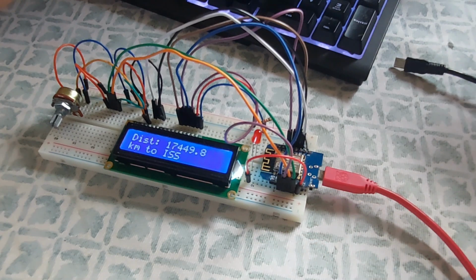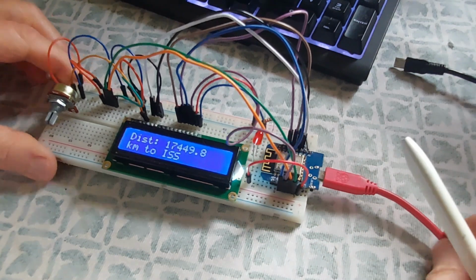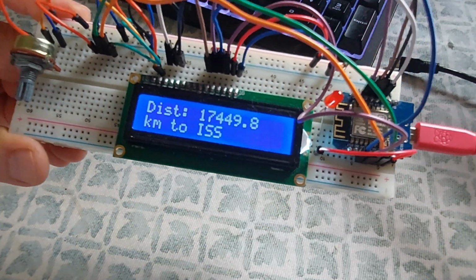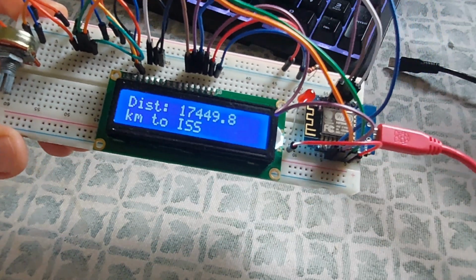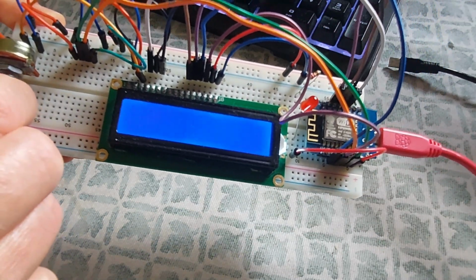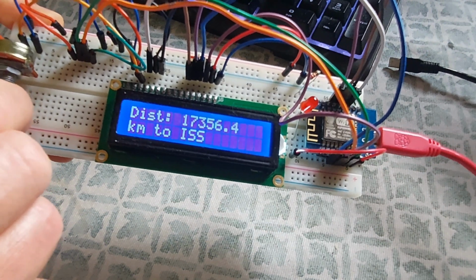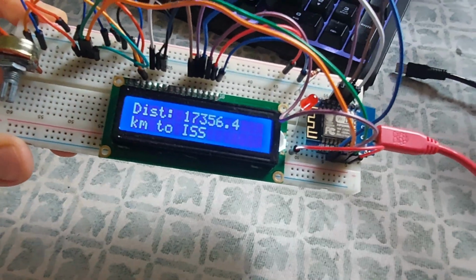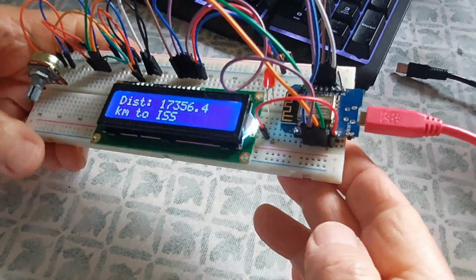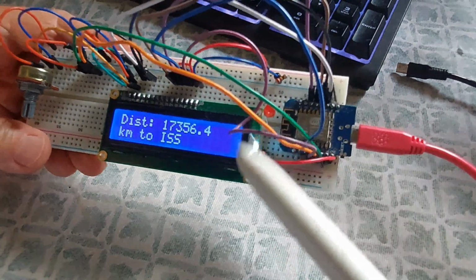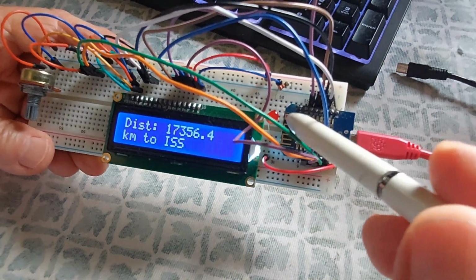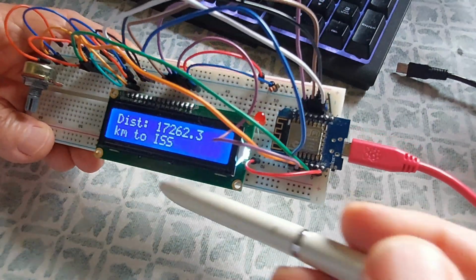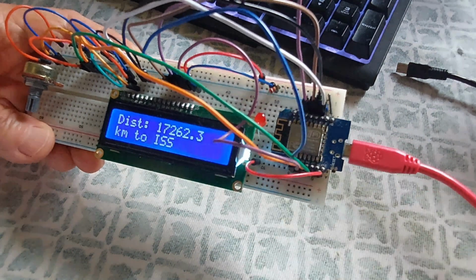Because a lot of people have this type of screen, I thought maybe I should do one like this as well. It's got a pot here which you can adjust. And there is a distance of the ISS. I wanted to show it when it gets closer, but I'm too busy with a lot of other things, so I'm not going to be around here when it's right above my head.